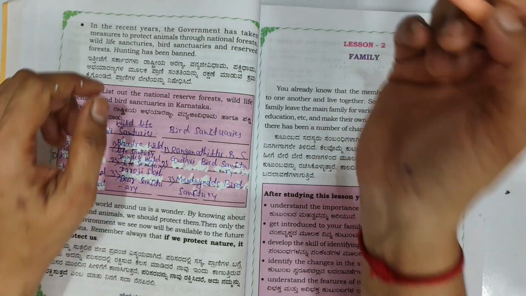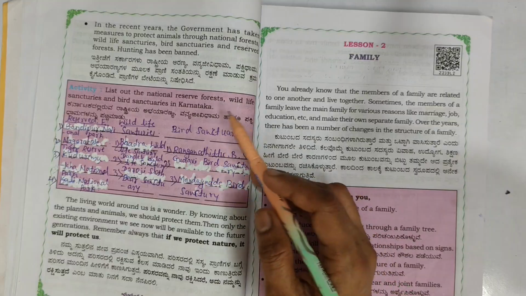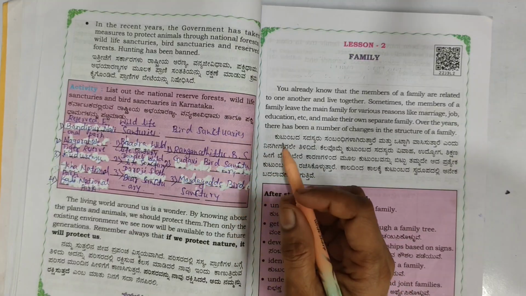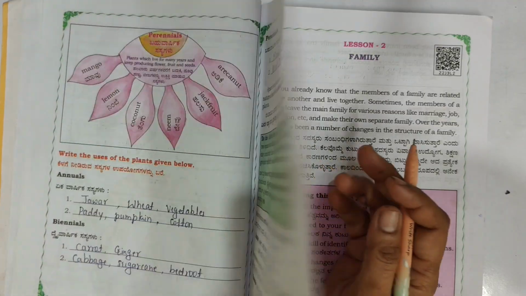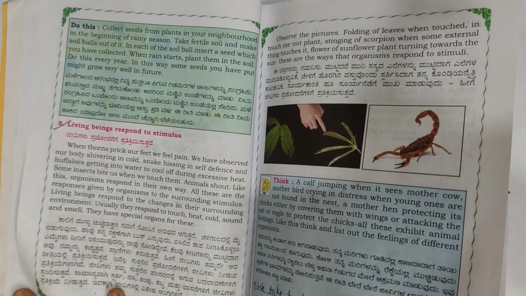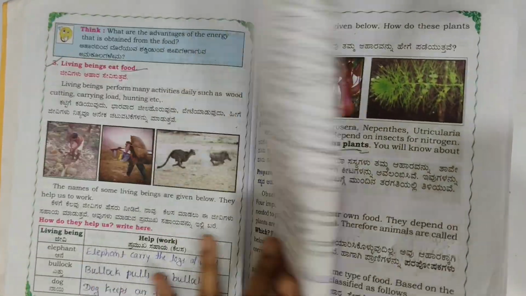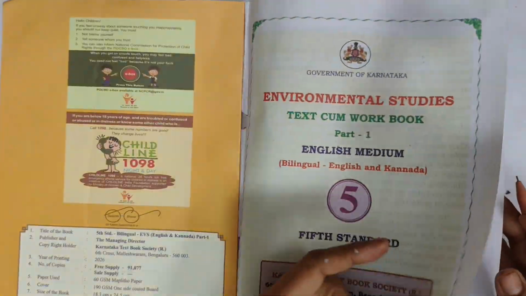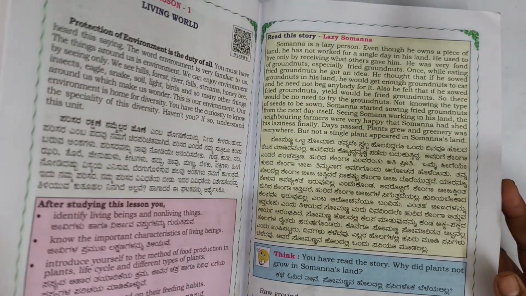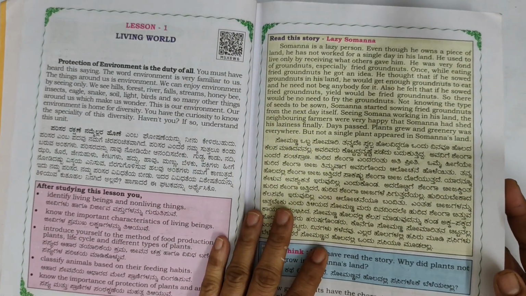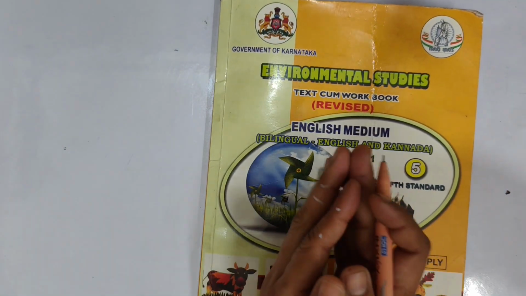Mandagadde bird sanctuary. These are all the bird sanctuaries which are present in our Karnataka. Okay, I hope all the activities in this chapter, that is lesson number 1, Living World of the class fifth standard EVS were solved. Okay, I hope all of you understood. Thank you. Namaste.